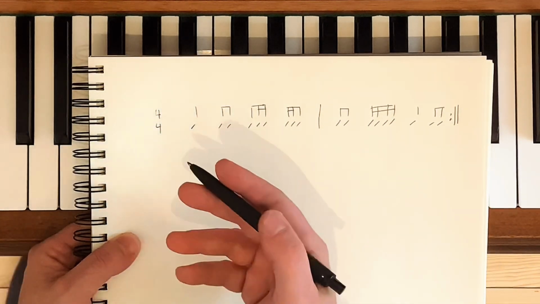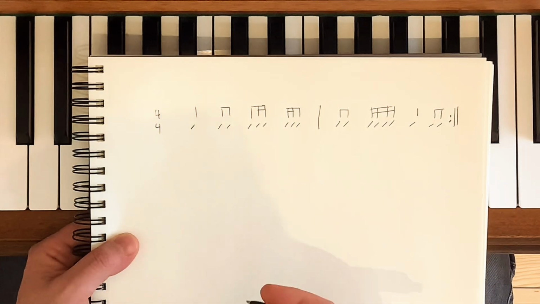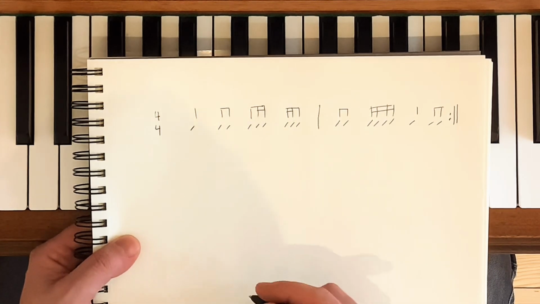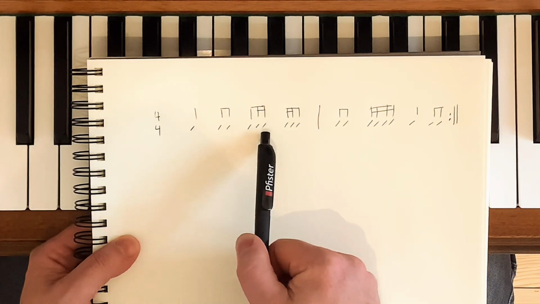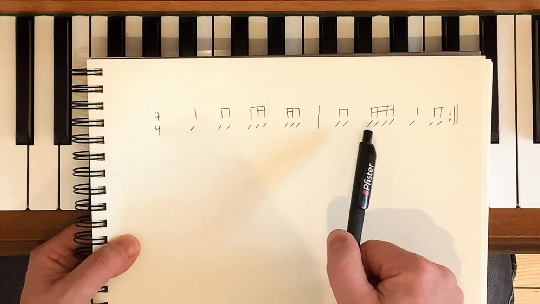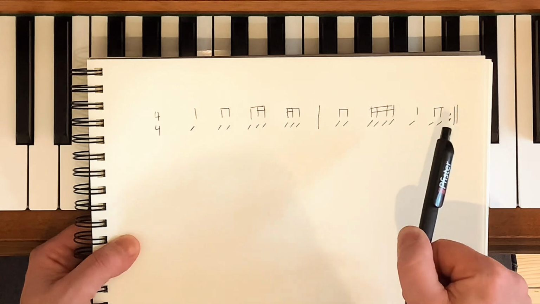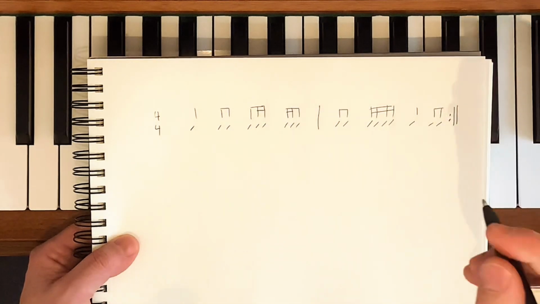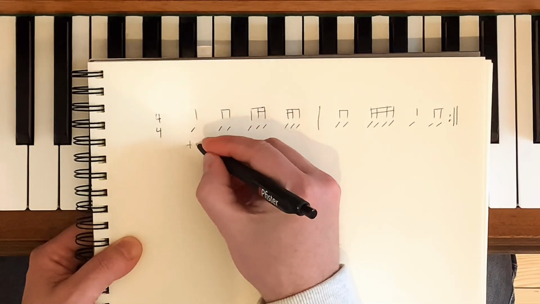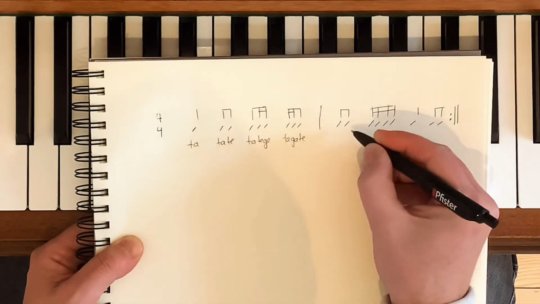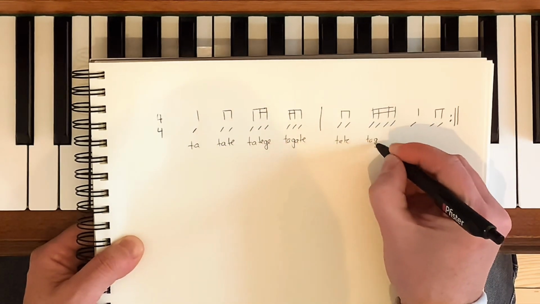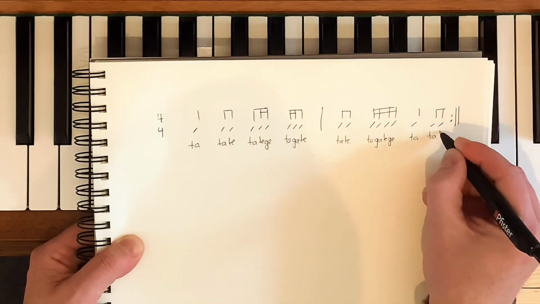That means that we count 4 quarter notes in one bar. And you can see we have ta, ta, te, ta, tege, taga, te, ta, te, taga, tege, ta, ta, te. And every time let's write it down. We have ta, ta, te, ta, tege. Here we have taga, te. Here we have ta, te. Here we have taga, tege, ta, ta, te.